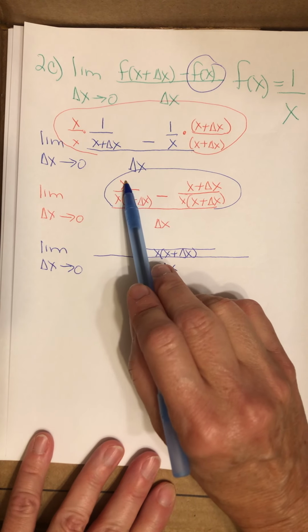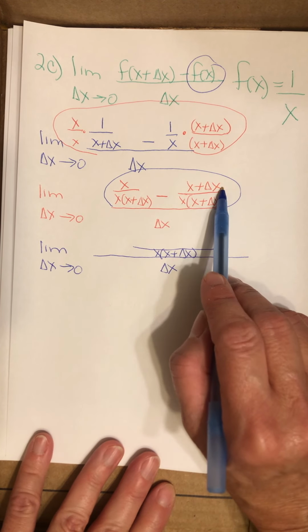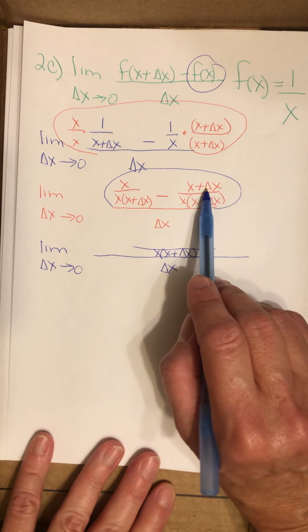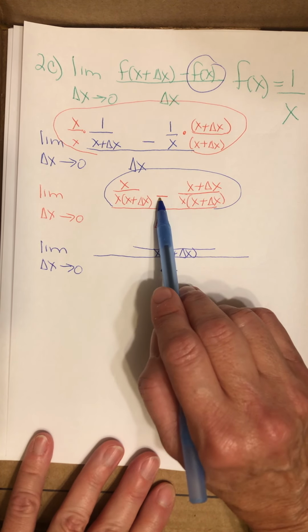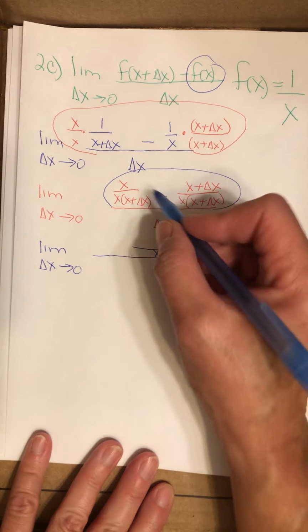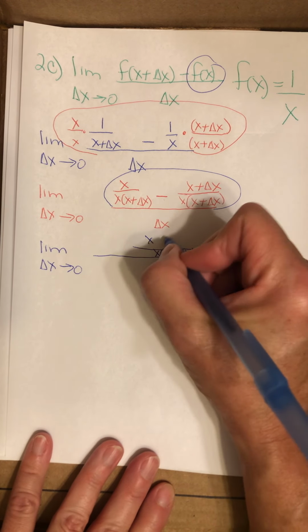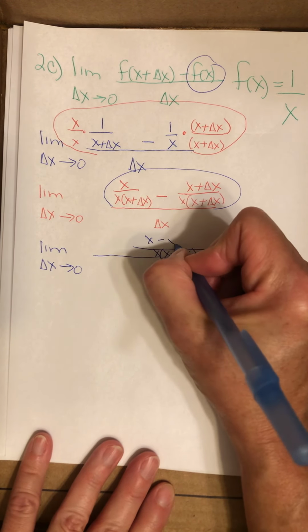Now let's do the math in the numerator, x minus this numerator. You have to be super careful. This minus means the entire numerator that I am pointing at here needs to be subtracted. That would be x minus x minus delta x.